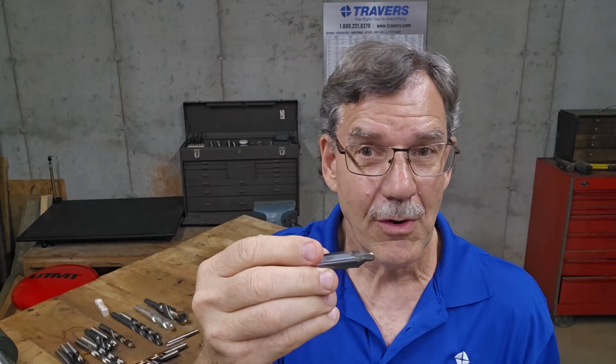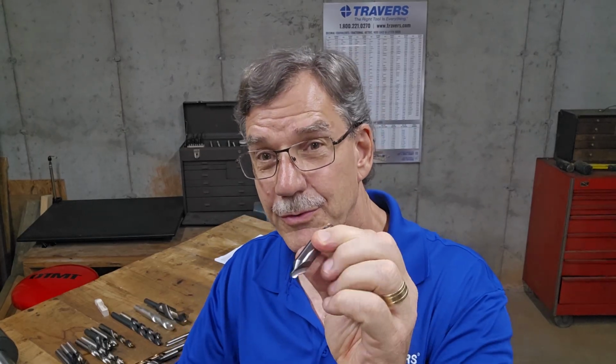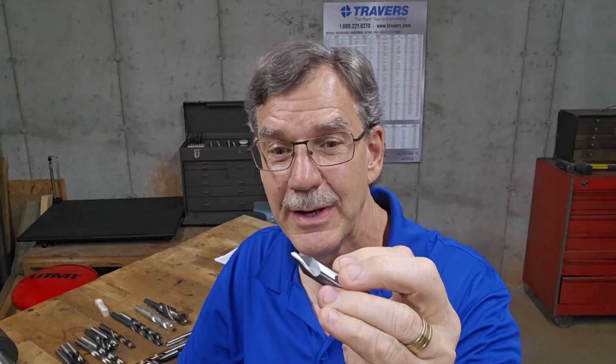So if you put this in the tailstock of your lathe and drill a hole in your workpiece, now you have a 60-degree pocket in your workpiece that you can put onto a live center and turn a longer workpiece, holding the back of it with the live center and the other side with your chuck.